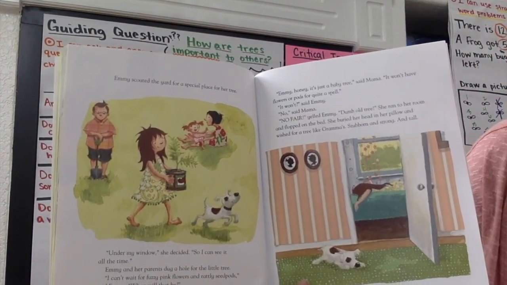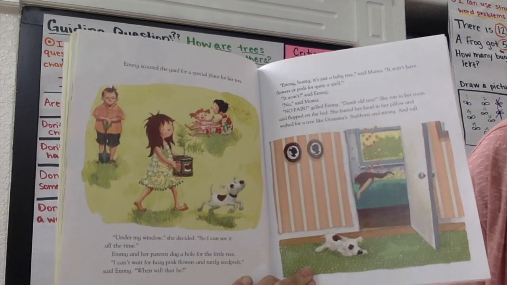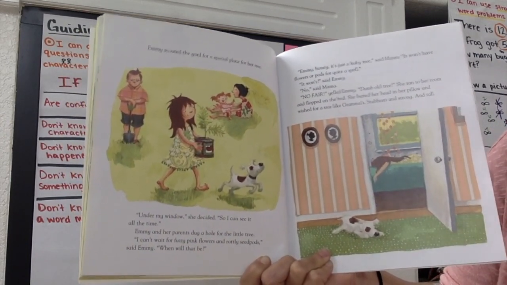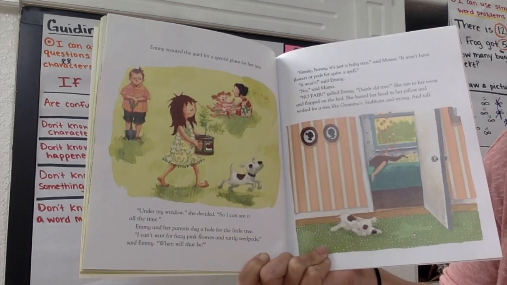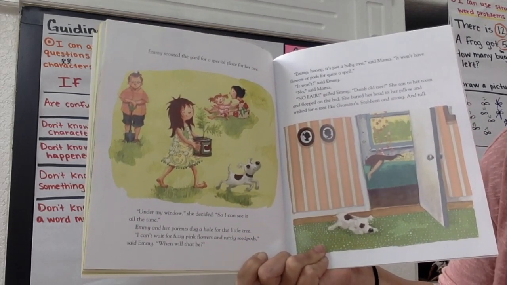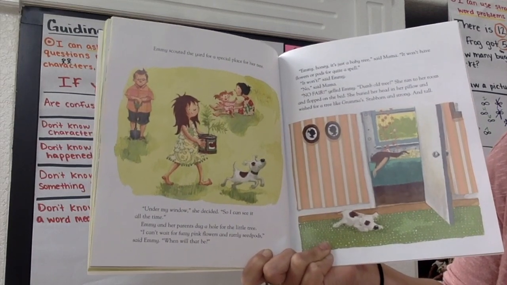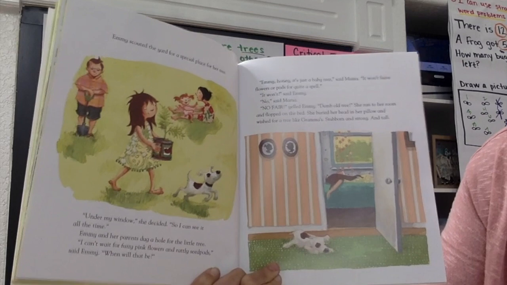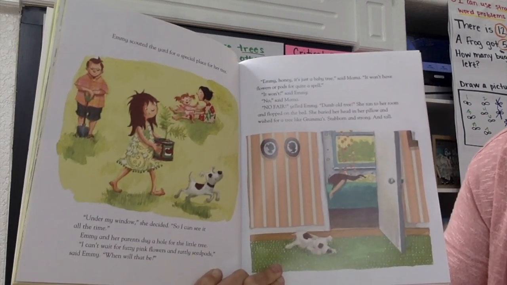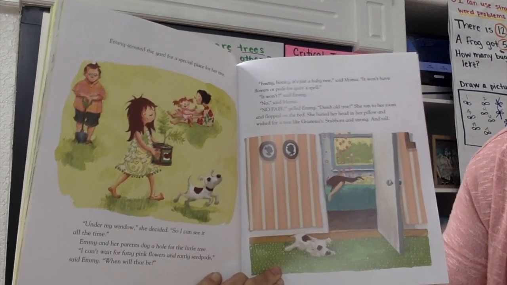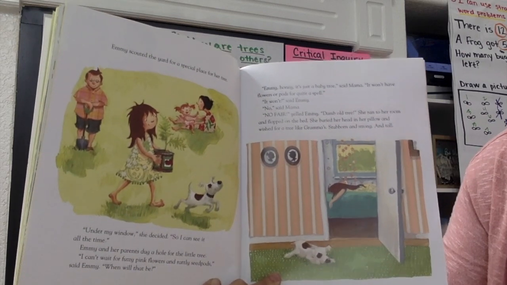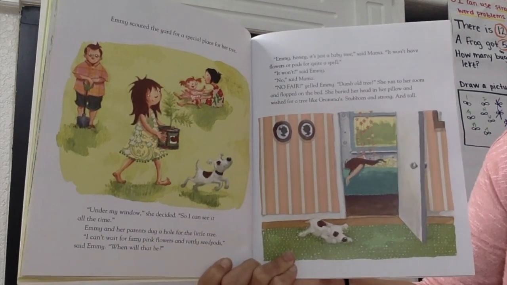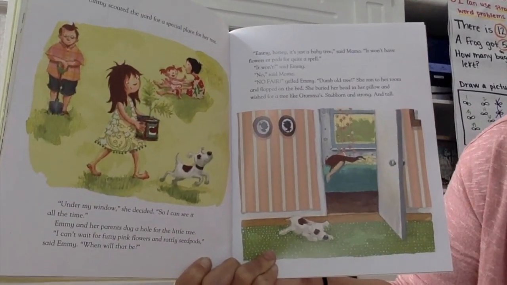Emmy scouted the yard for a special place for her tree. "Under my window," she decided, "so I can see it all the time." Emmy and her parents dug a hole for the little tree. "I can't wait for the fuzzy pink flowers and the rattly seed pods," said Emmy. "When will that be?" "Well, Emmy, honey, it's just a baby tree," said Mama. "It won't have flowers or seed pods for quite some time." "It won't?" said Emmy. "No, it won't," said Mama.